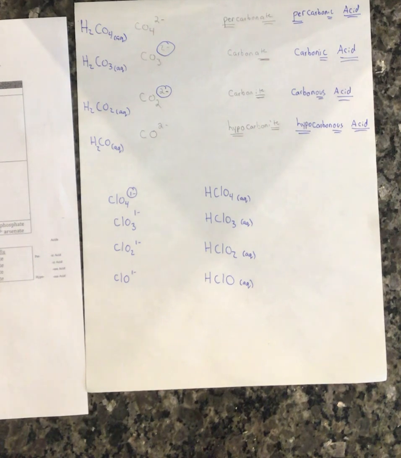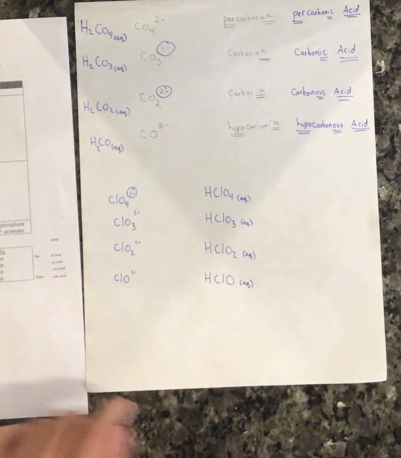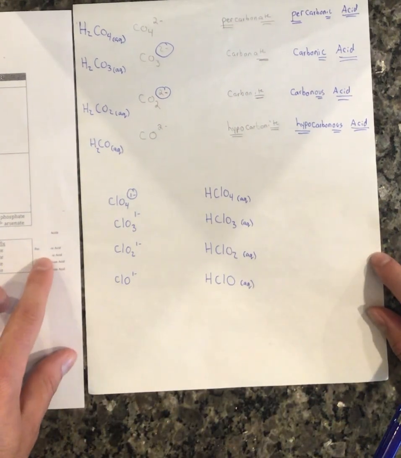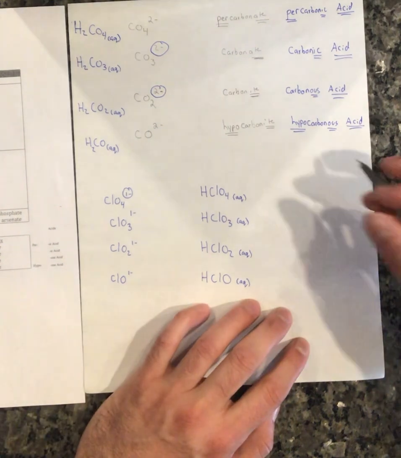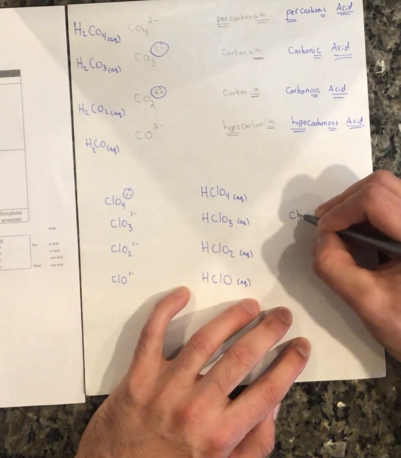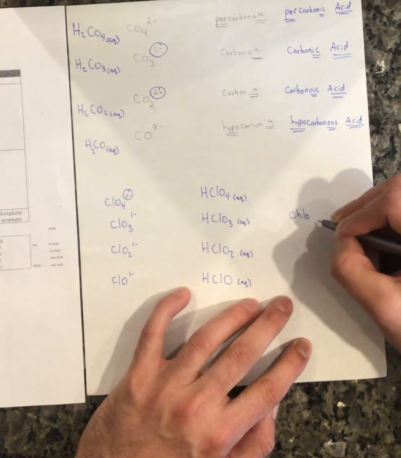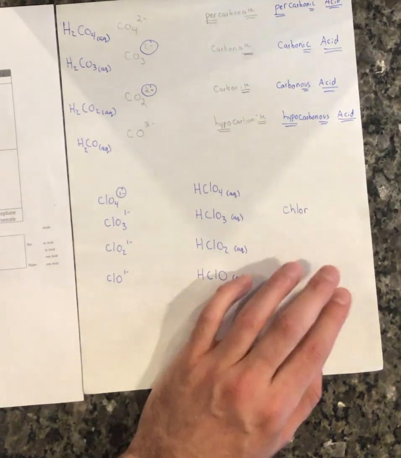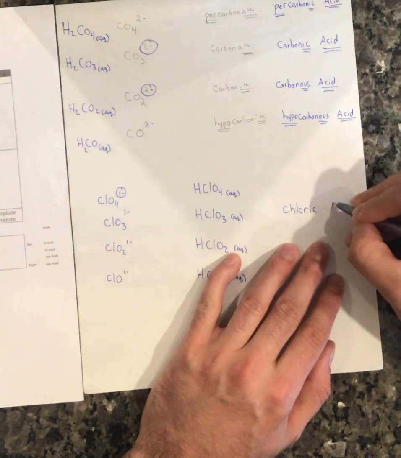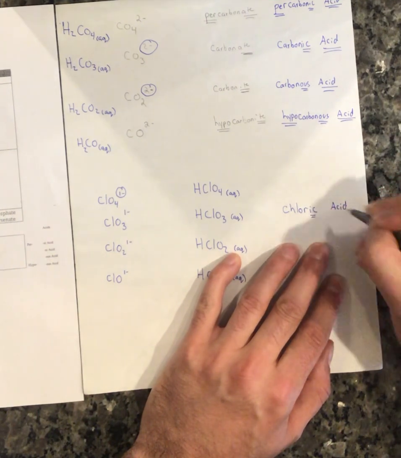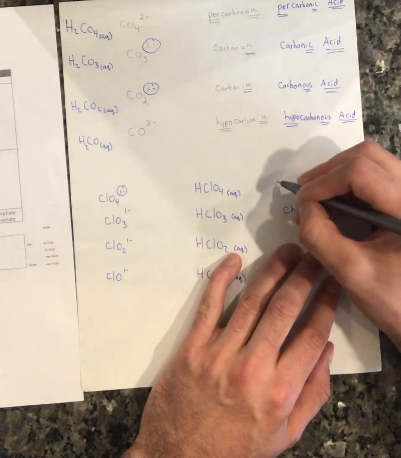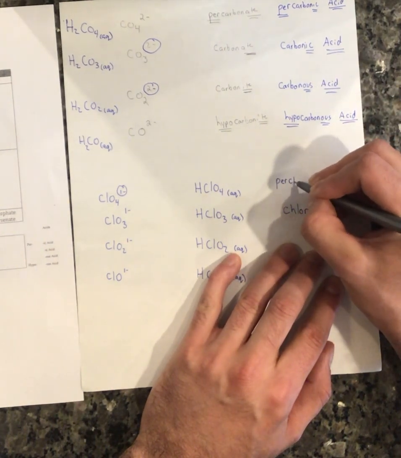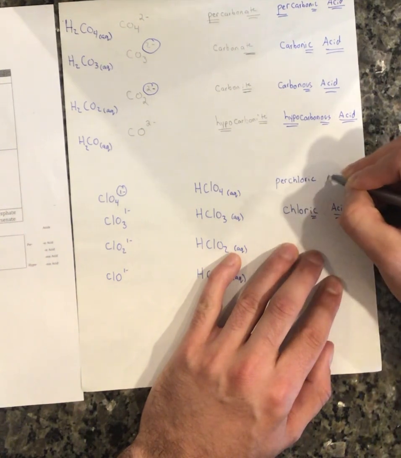The last thing we need to do is come up with these proper names. I'm going to start off with my chlorate because that's my normal one. If you have your polyatomic ion sheet, it should end in IC acid. So I'm going to have my chlor, because that's the root of my word, but instead of being chlorate, it's going to be chloric acid. Once again, that IC acid. I'm going to jump up and do the top one. This should have been perchloric acid.